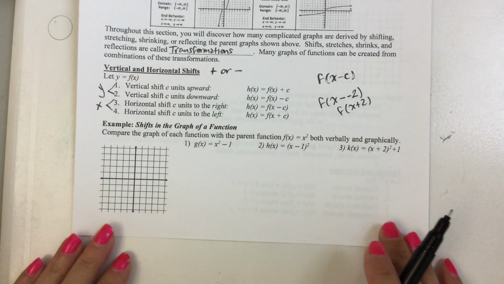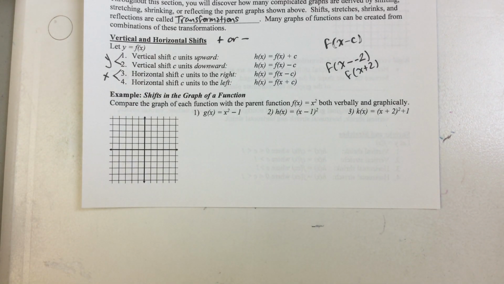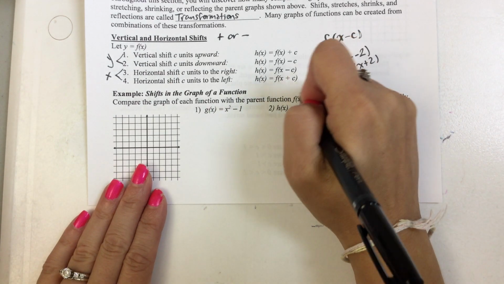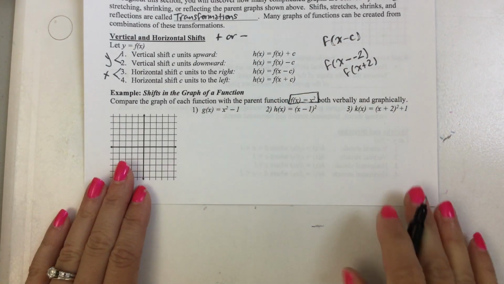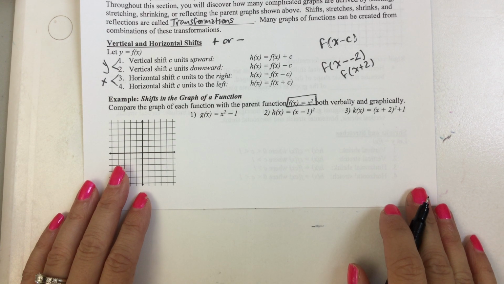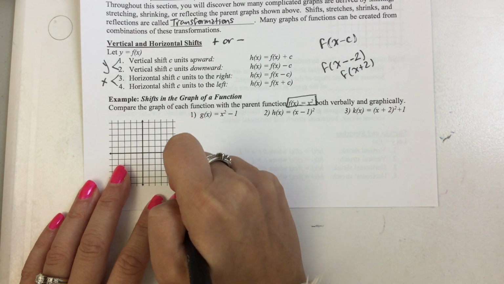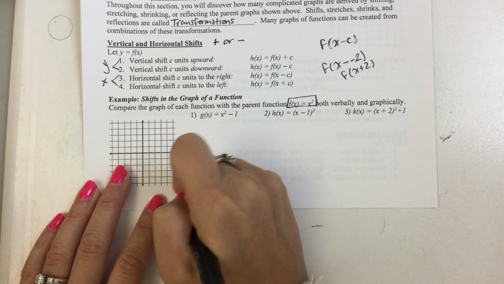So let's go ahead and do some transformations. What they will do for college algebra is they will give you a parent function. It is up to you to be able to create an XY table so you can graph the parent function and see what the shape is. X squared, now that is the basic quadratic.